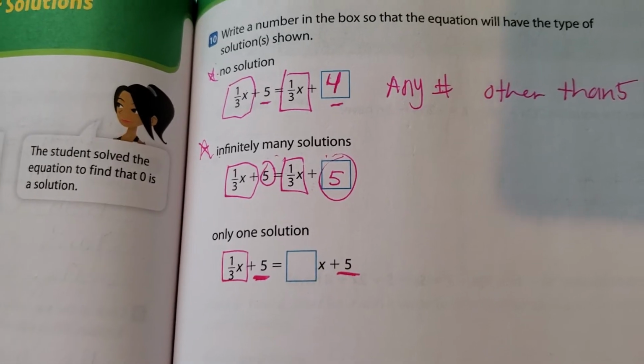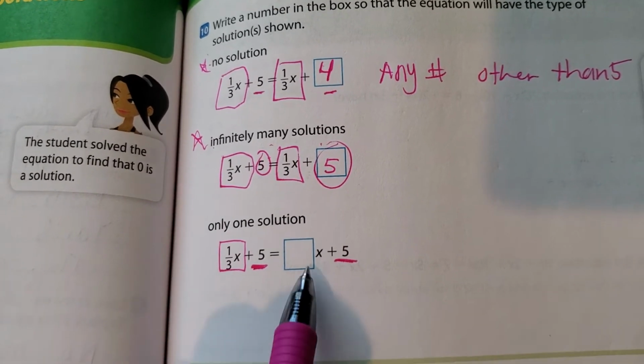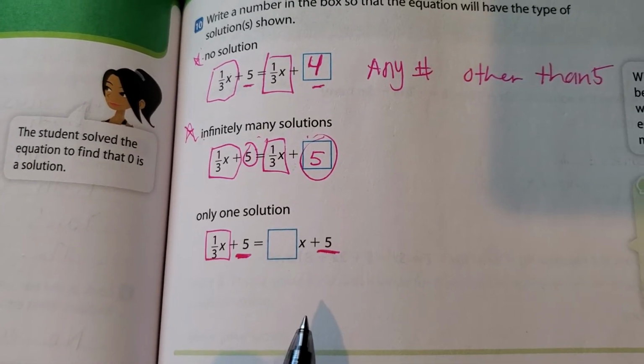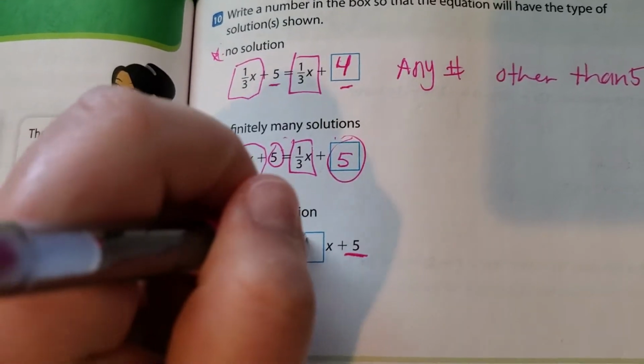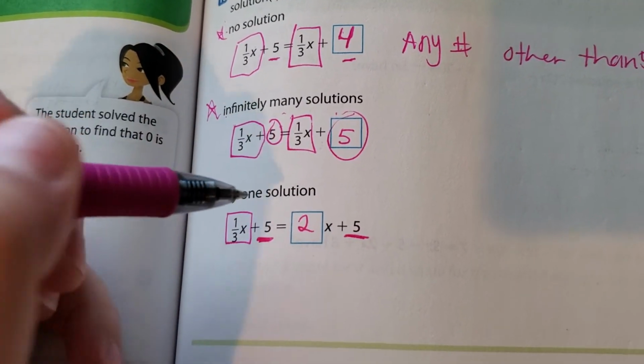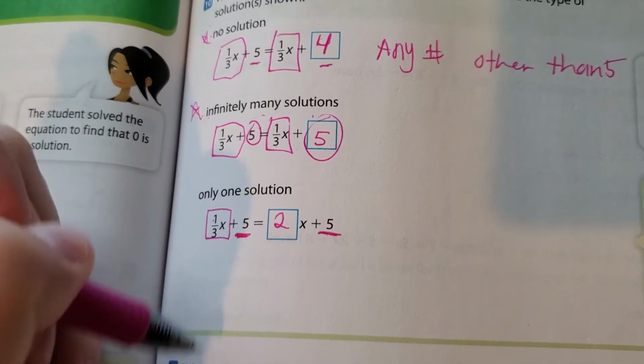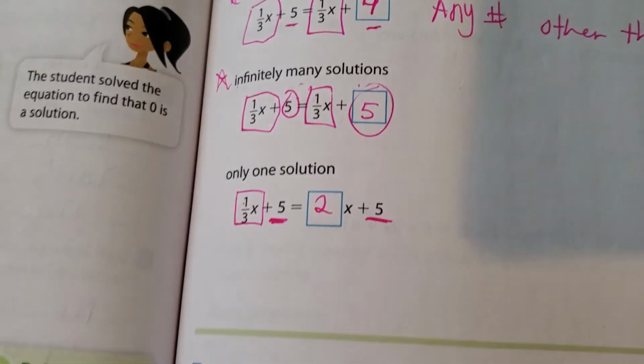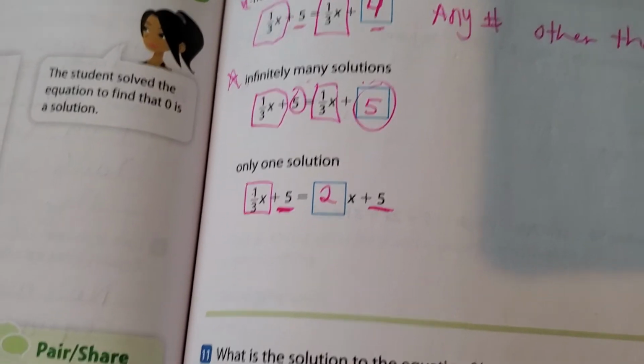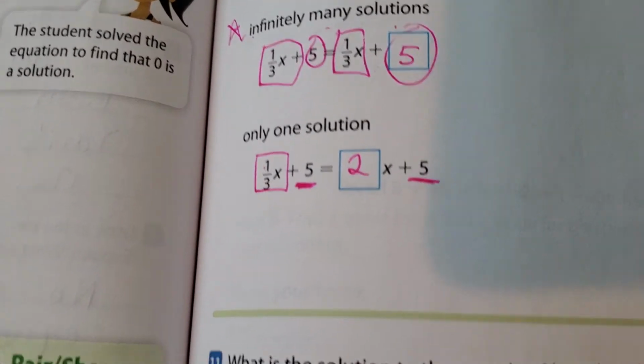So in that case, we could put anything we want in this box. I'm gonna go with 2 because it's an easy number. But literally, as long as it's different than 1/3, then it should have only one solution. And then we could solve it to check. But we don't need to because we know that rule from the previous page.